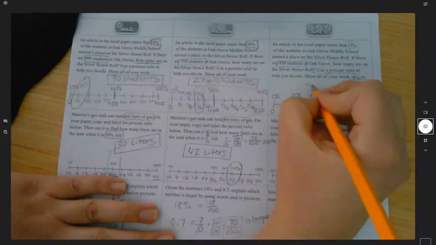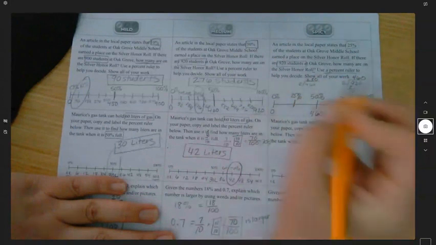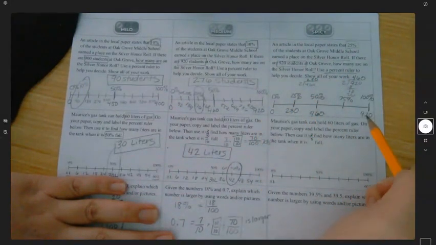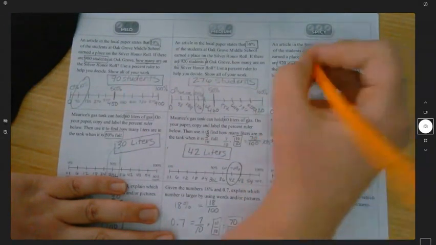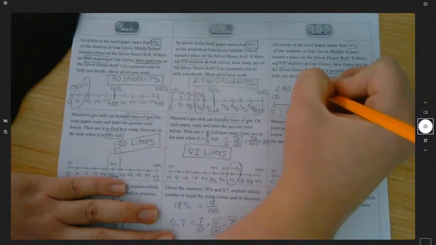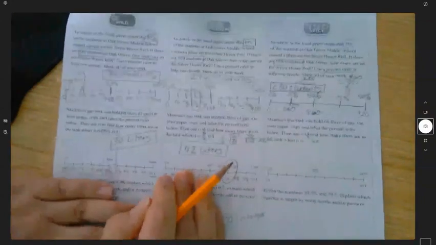So 460 divided by 2 is 230. So 25% of 920 students is 230 students were on the Silver Honor Roll.